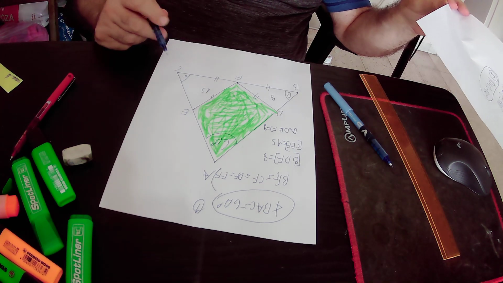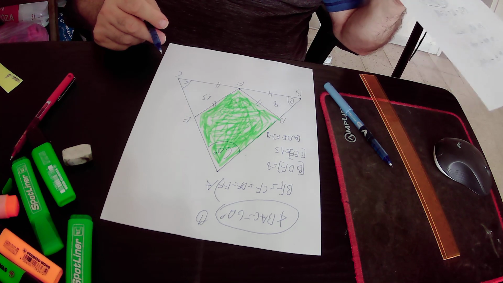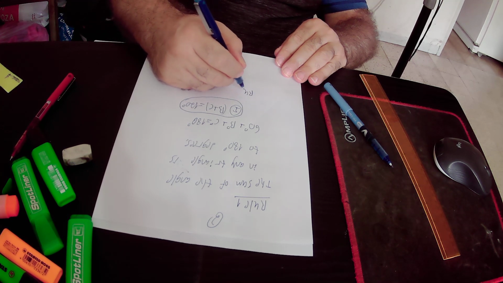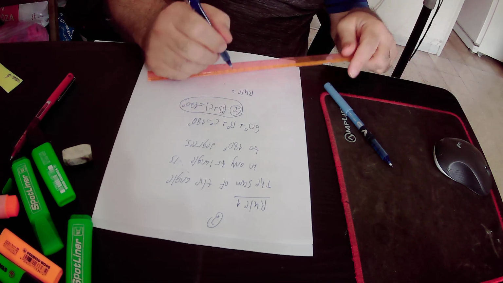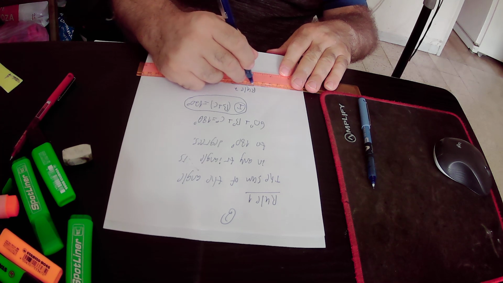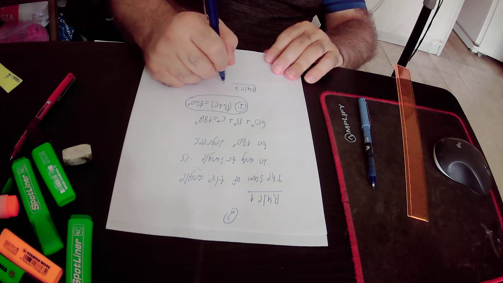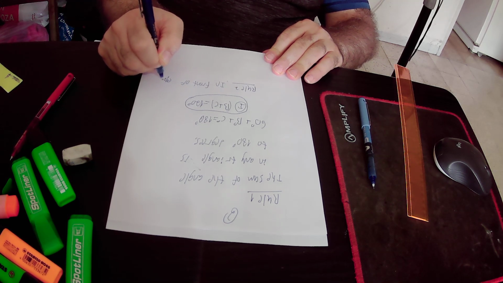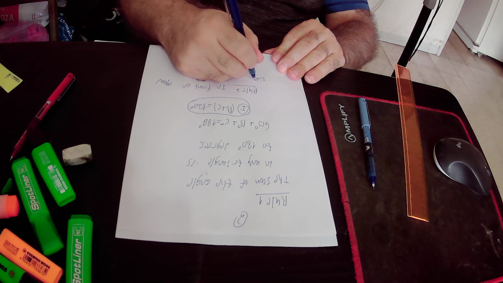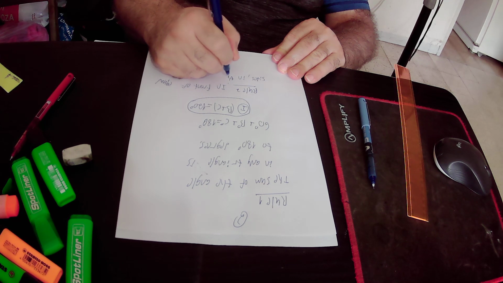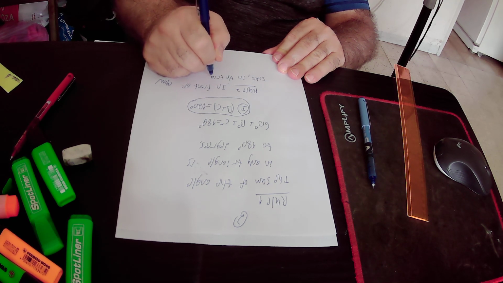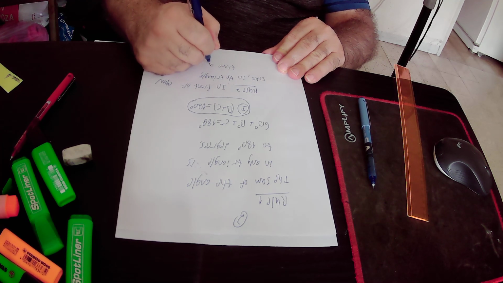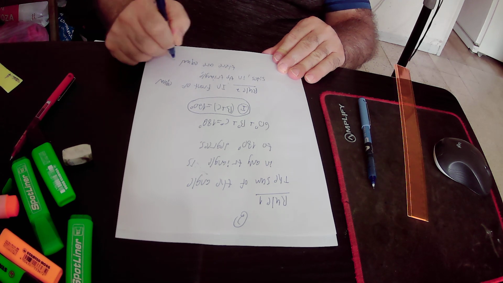Then we have also rule number 2 that states that in front of equal sides in the triangle, there are equal angles.